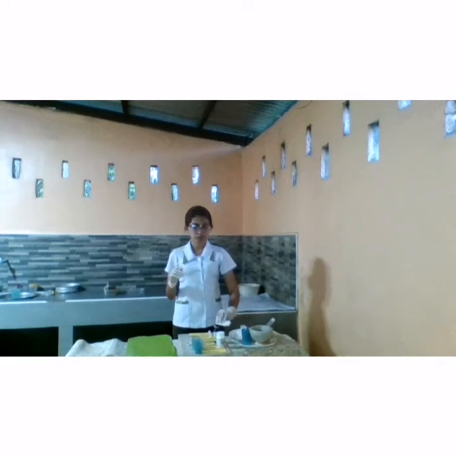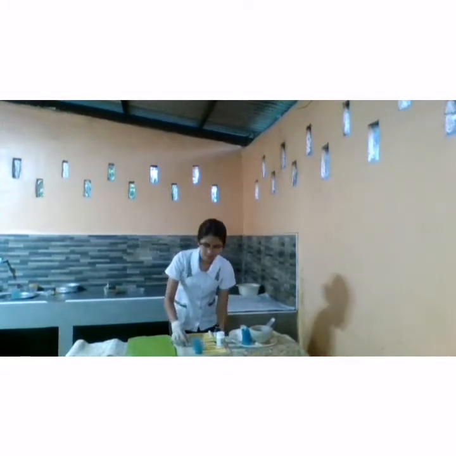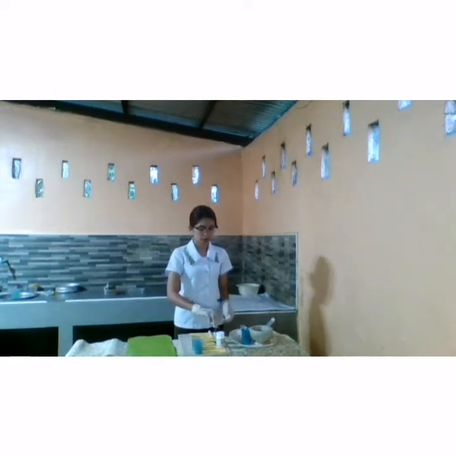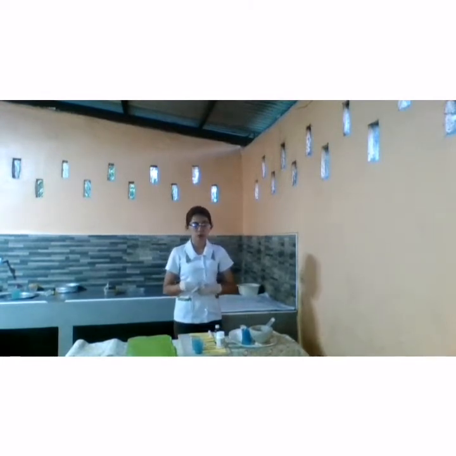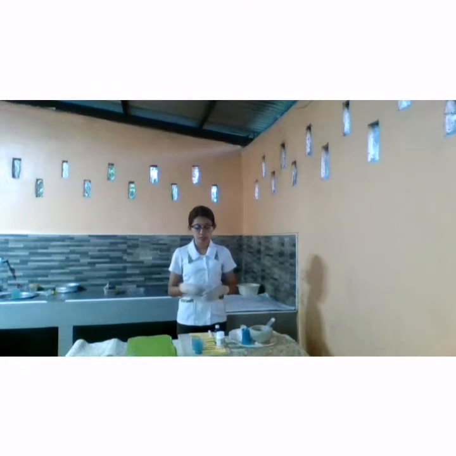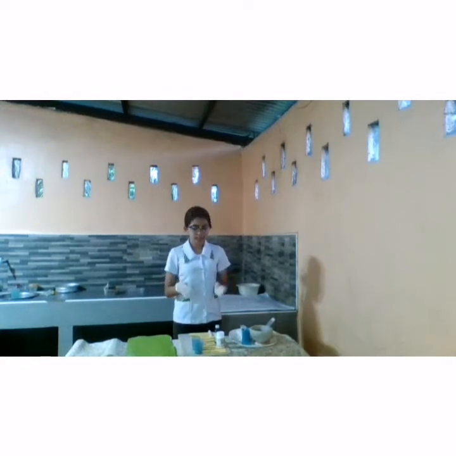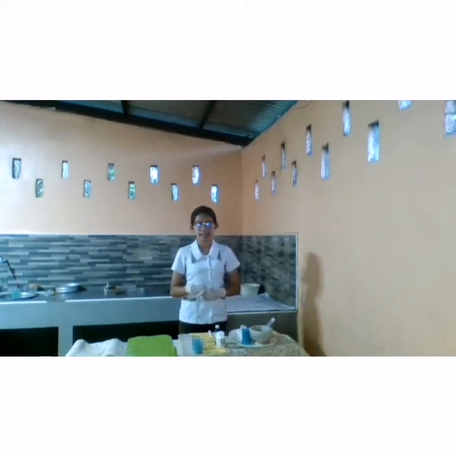So, this is to prevent the cup from spilling. And then we're going to cover it. Now that we have done that, we're going to do the liquids, which is in the dropper. The first thing that we're going to do is the second check.